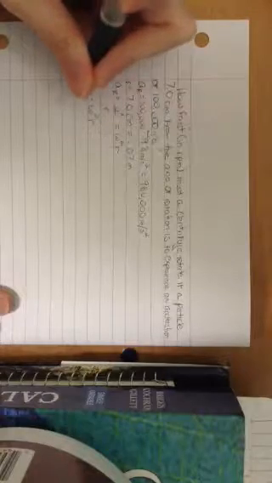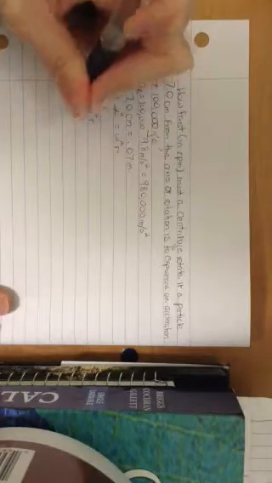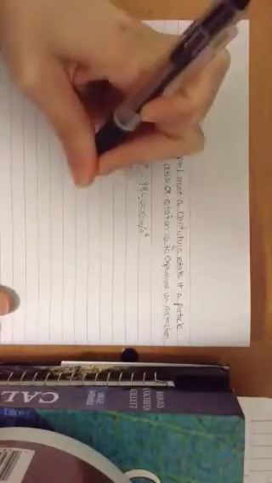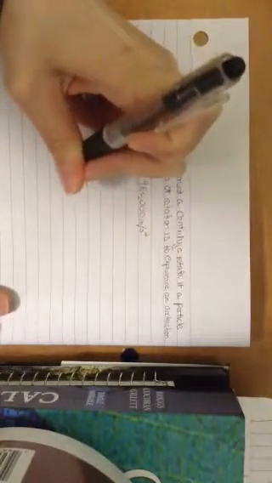So omega squared equals a_R, the radial acceleration, divided by the radius, right? And then if you take the square root of both sides, you get omega equals the square root of a_R divided by r, right?